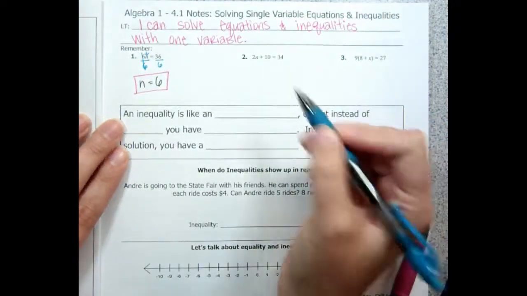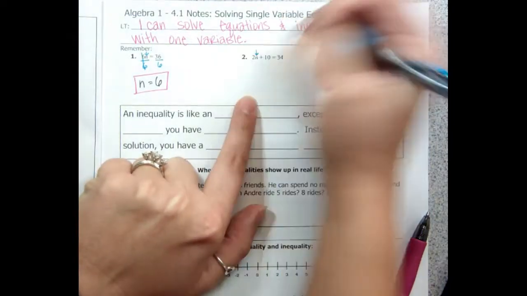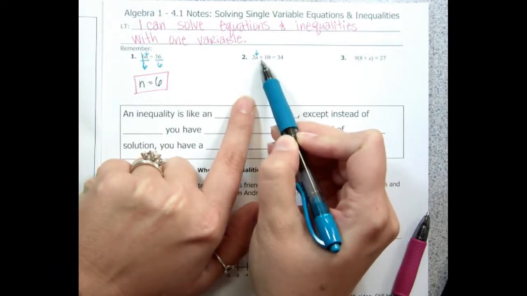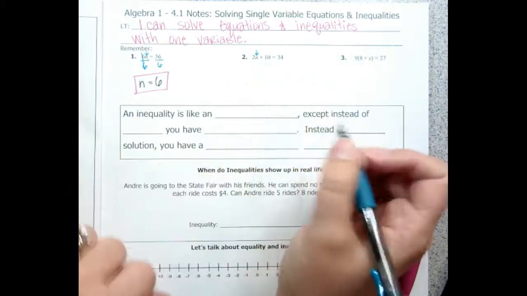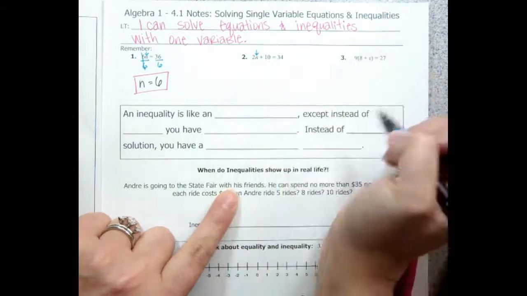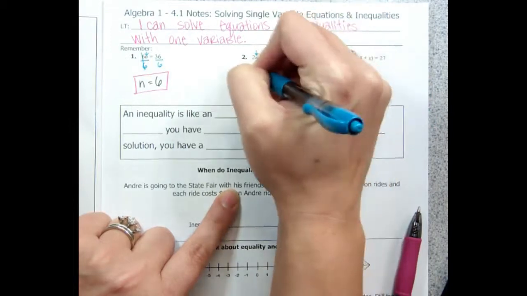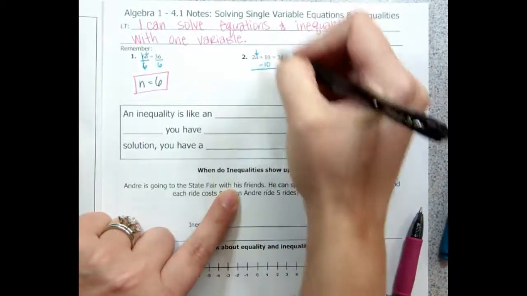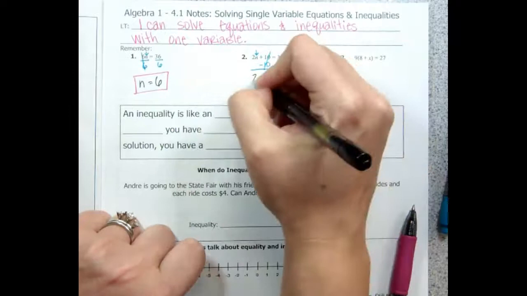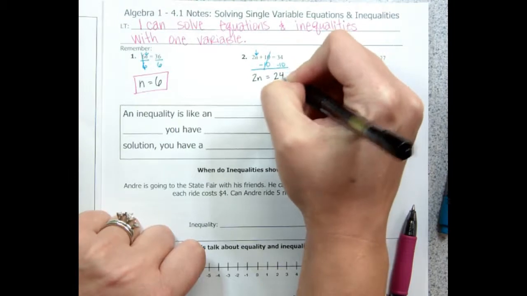Okay, the next one. This is a two-step problem. We're still trying to solve for n, but now I have two things in the way. I have this 2 that's being multiplied, and I have this 10 that's being added. So you want to start furthest out or do order of operations in reverse. So we're going to get rid of the plus 10 first. The way that you get rid of plus 10 is to minus 10. Whatever you do to one side, got to do to the other. So those cancel.